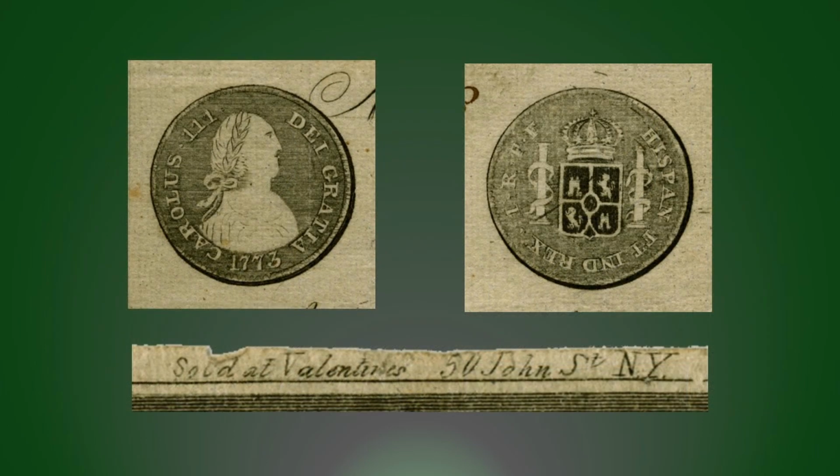The 2 coin images are shown enlarged. They are quite crude, on this likely lithographed note. The imprint on the note's right margin is shown rotated and enlarged. It reads, "Sold at Valentine's, 50 John Street, New York." Valentine's in New York City was a store where one could buy note stationery.